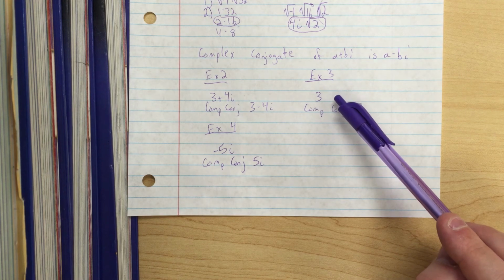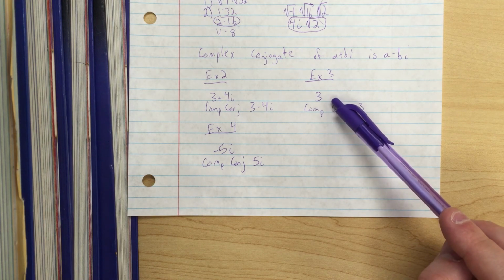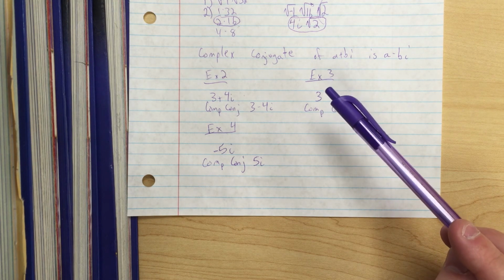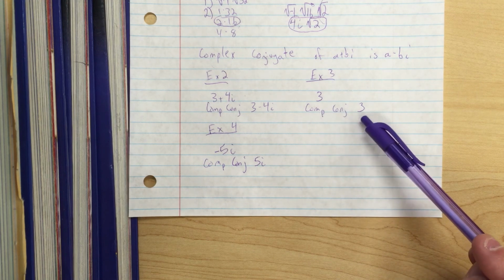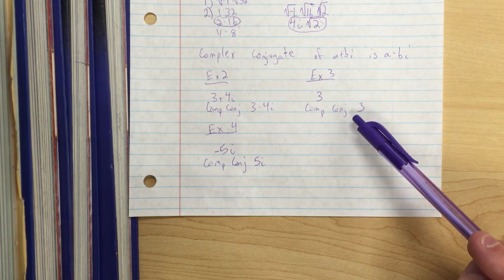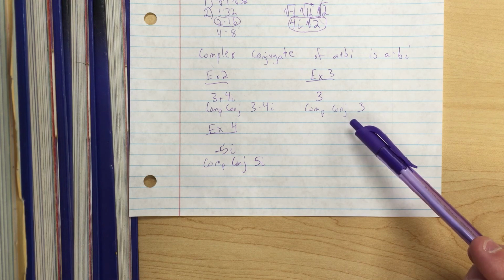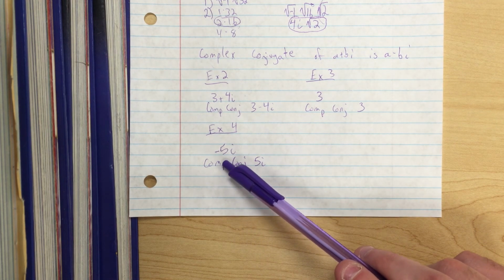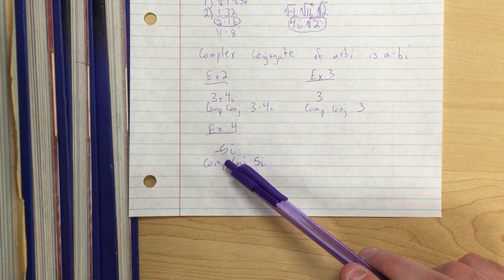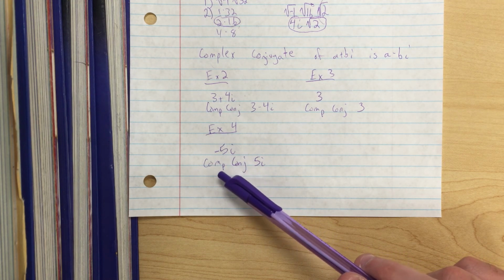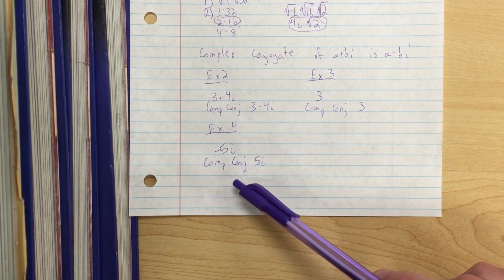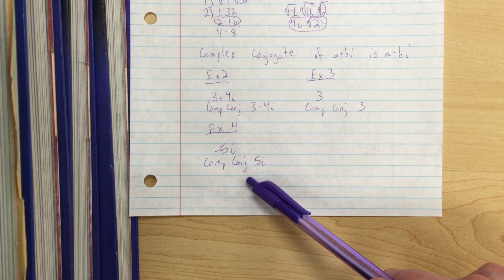This next example, the complex conjugate of just a real number 3. Since I'm only switching the sign of the complex part or the imaginary part, all I have to do is just write 3. The complex conjugate is the same. Lastly, example 4, the complex conjugate of -5i. Again, all I'm going to do is switch the sign of that i part, the complex imaginary part. So the complex conjugate of -5i is +5i.